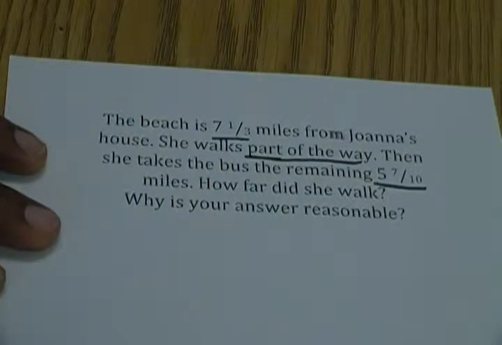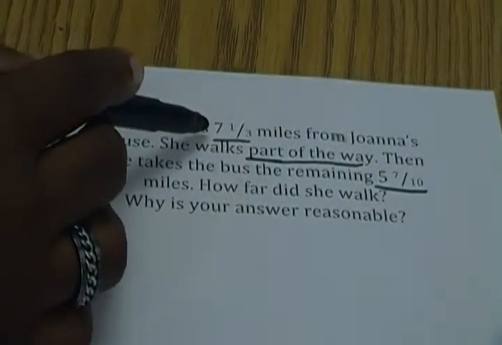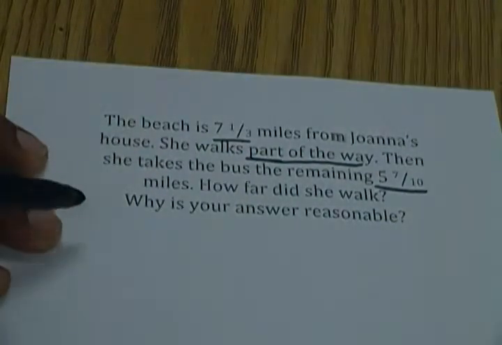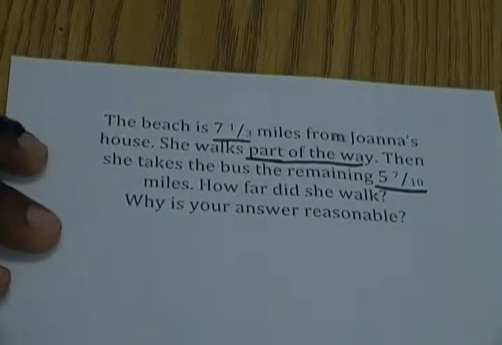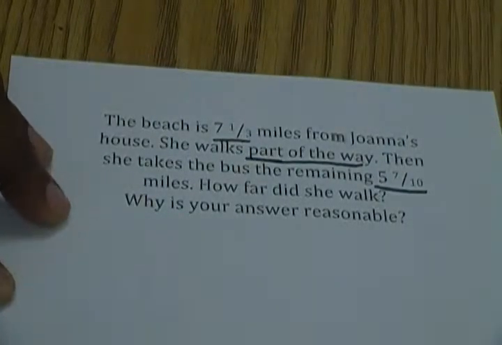The next important part is to figure out what we need to do with this information. In this case, we have a choice between either adding or subtracting. In this case, we will want to subtract because we know the total distance, but we don't know how far she walked. So this is where the why is your answer reasonable comes into play.